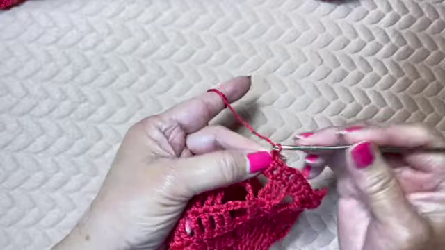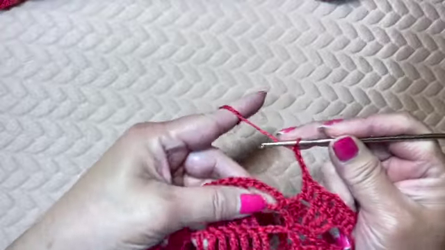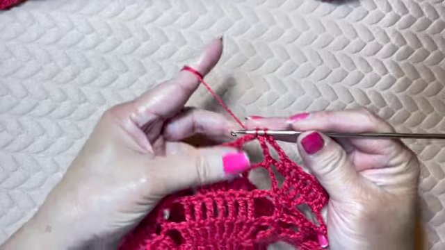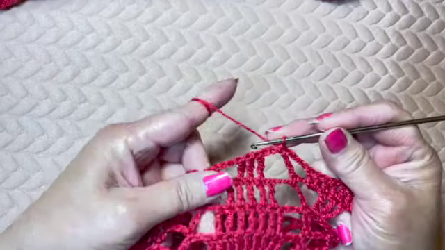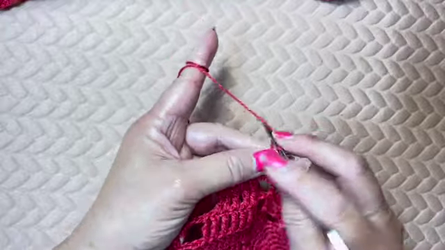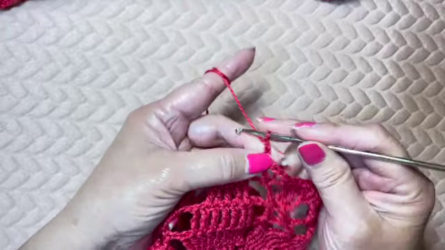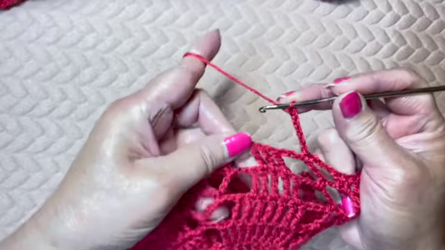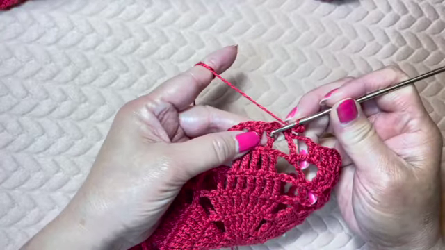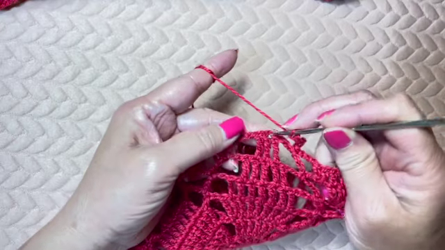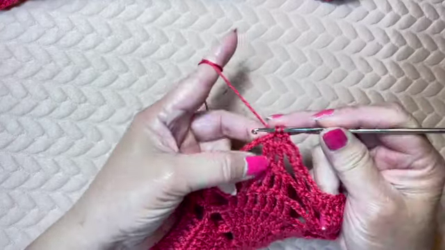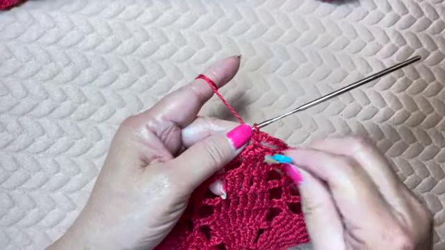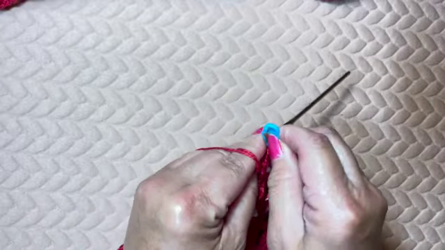then chain 3, 1, 2, 3, and single crochet on the next chain 5 space, then chain 5, 1, 2, 3, 4, 5, and skip 1 triple crochet and single crochet on the next triple crochet, and the single crochet is the ending of the repeating stitches.